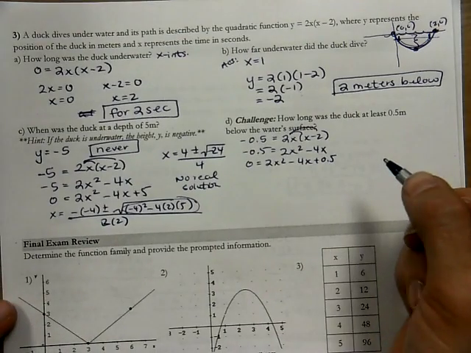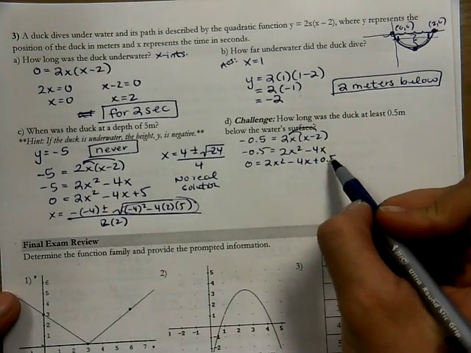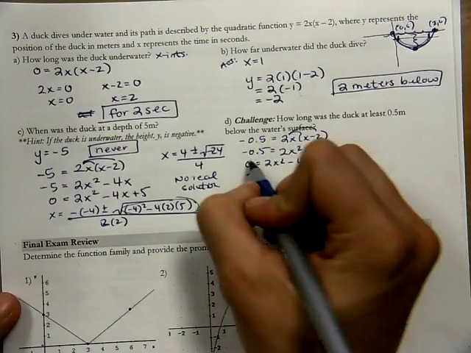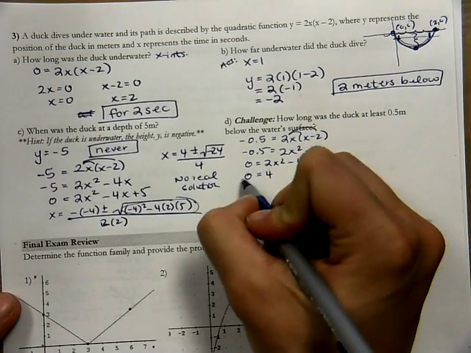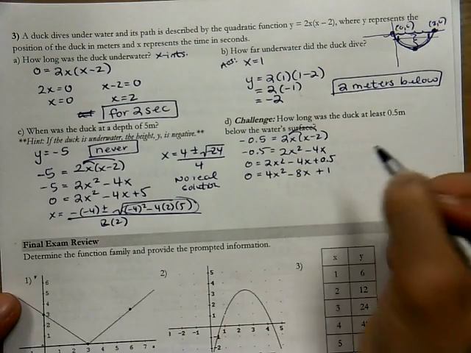And I can use the quadratic formula again. Now before I do, I want to get rid of the decimal. Because it's 0.5, if I multiply everything by 2, it'll give me an equation that doesn't have a decimal. So I'm going to multiply everything in this whole equation by 2. So 2 times 0 is 0. We get 4x squared minus 8x plus 1.